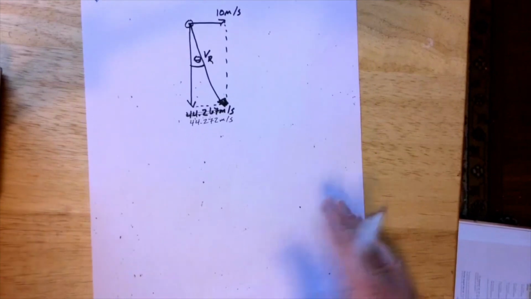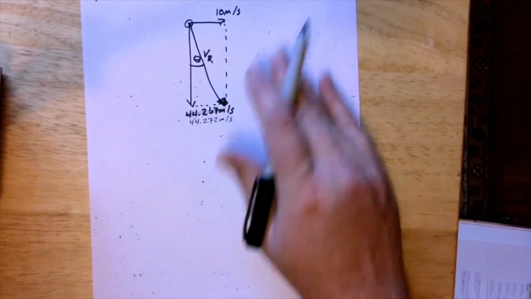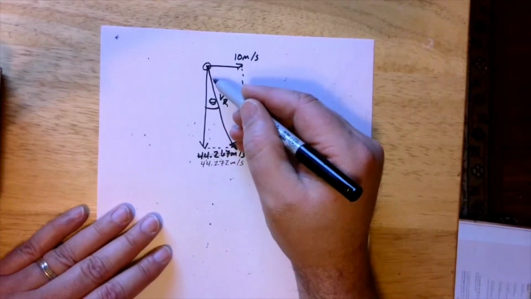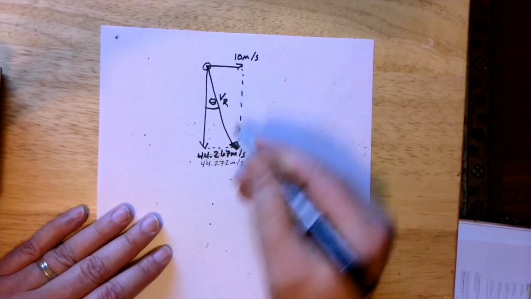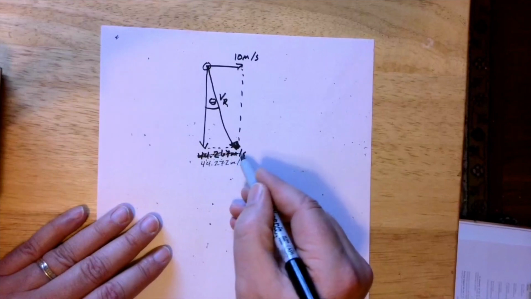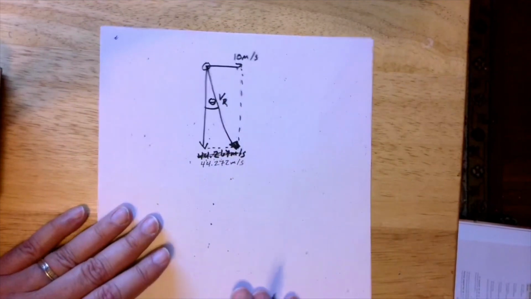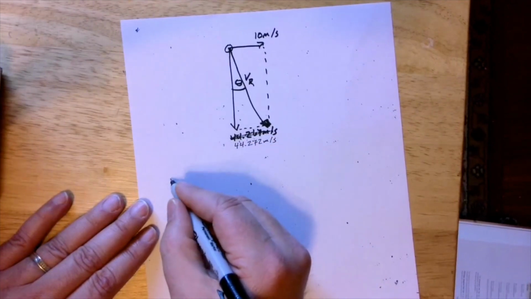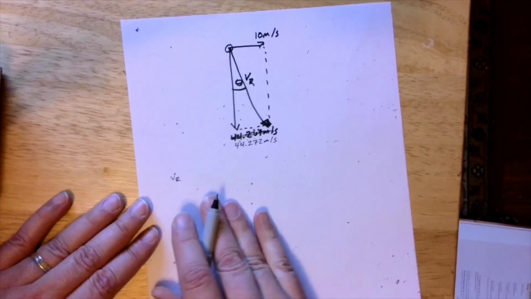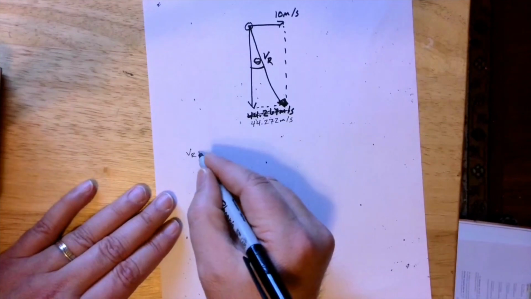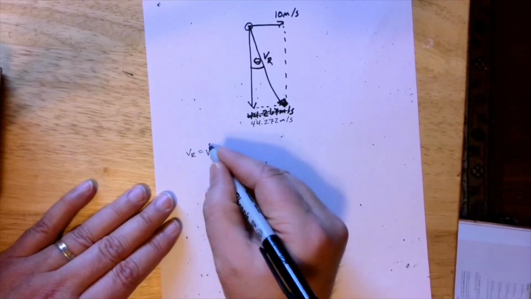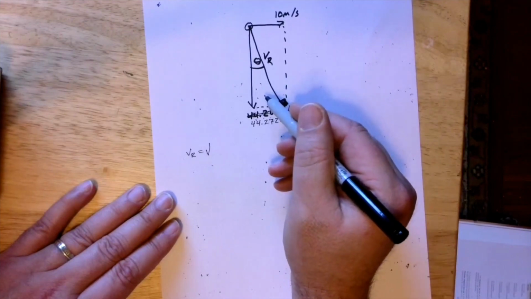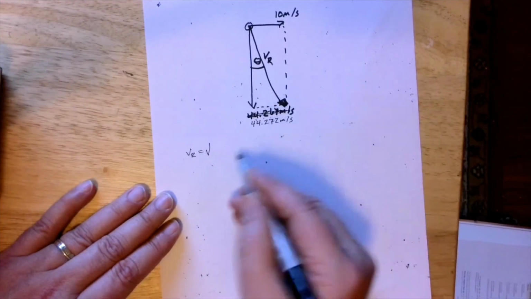Alright, so if you look at the diagram, it's going 10 meters per second horizontally, and 44.272 meters per second vertically. And what is the resulting velocity? Now, that is the Pythagorean theorem. So to find the resulting velocity, hopefully you can see here, this is your c squared is equal to a squared plus b squared.